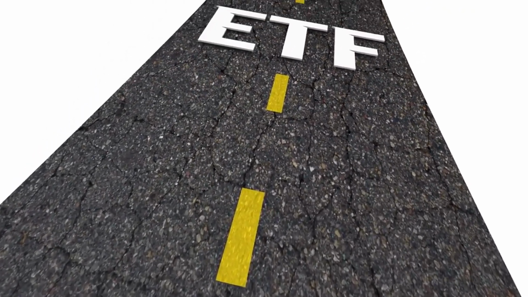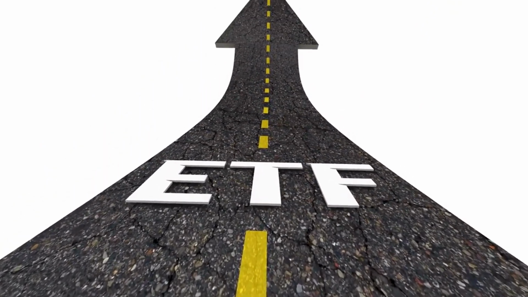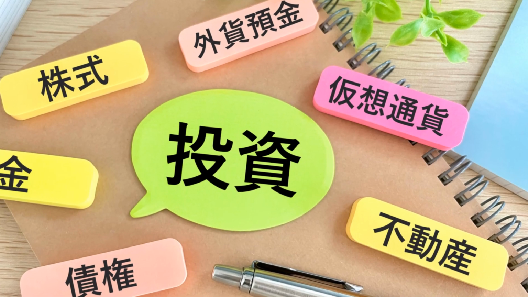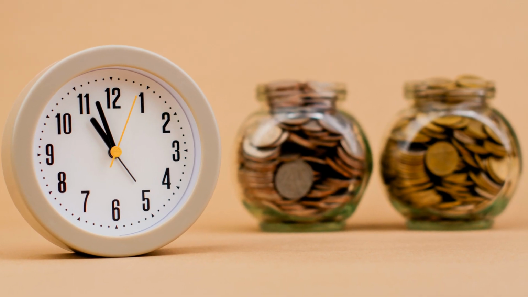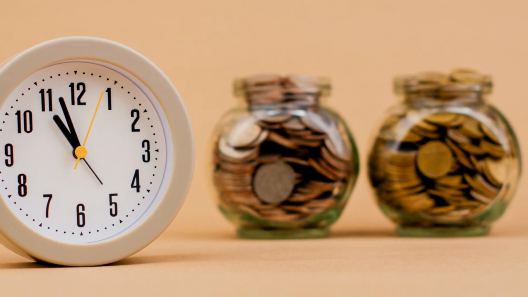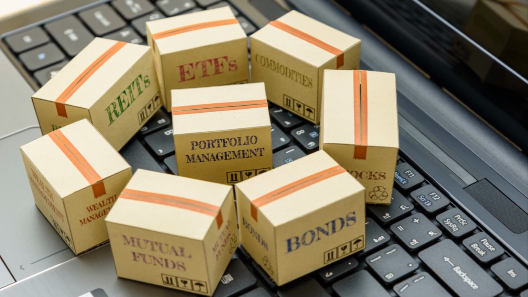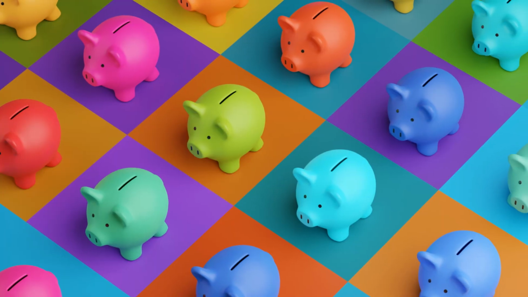Well, it means that with SCHD, you're not just banking on the price appreciation of the stocks in the fund, you're also earning a steady stream of income from the dividends. And what's more, these dividends are not just stable, but they're growing over time. So, you're essentially earning more and more income from your investment as time goes by.